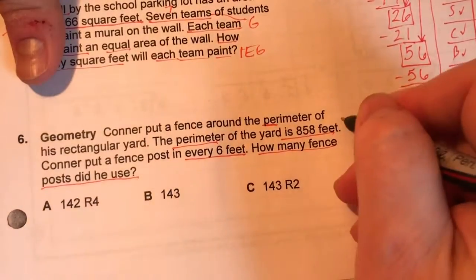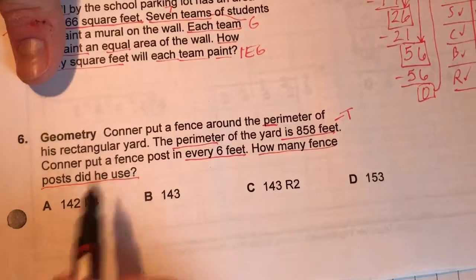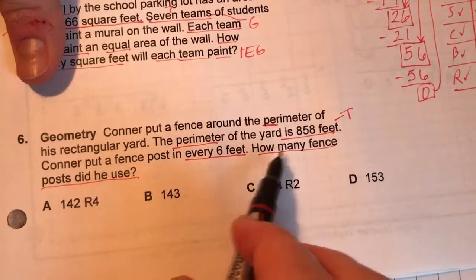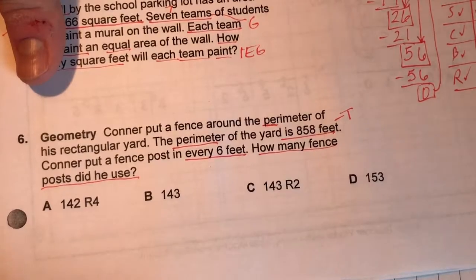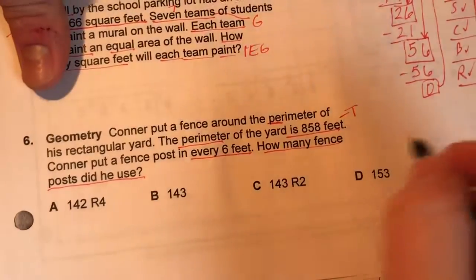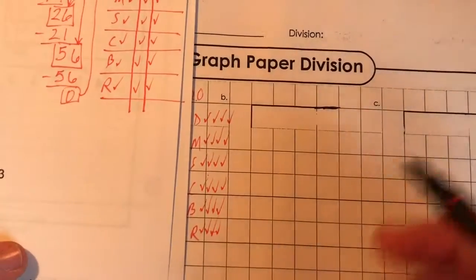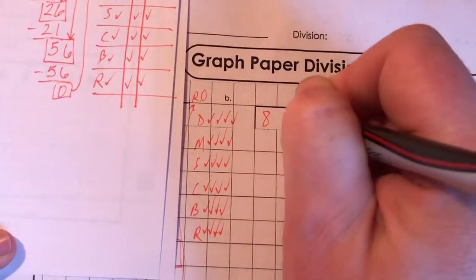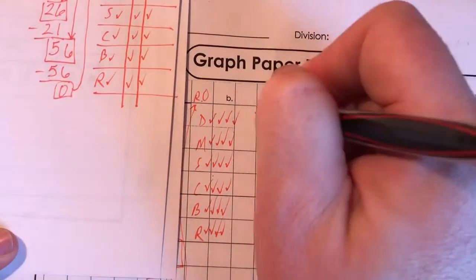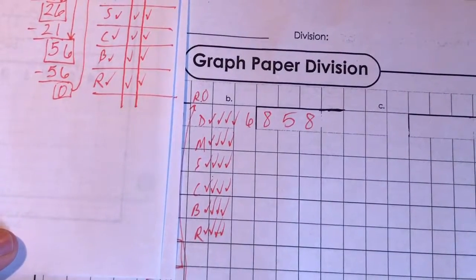Okay, so we have our total here. Every 6 feet is when he put a fence post, and so we want to find out how many fence posts he used, if that's how many are in each 6 feet is a fence post. So I don't really have a lot of room on this side, so this is where I have to use that grid paper. Okay, so we're going to set up the problem. So we have 858 feet, and we want to divide it up every 6 feet, and it'll tell us how many posts he used.